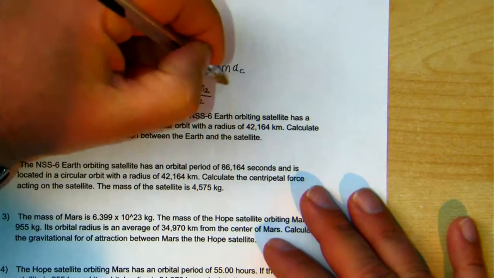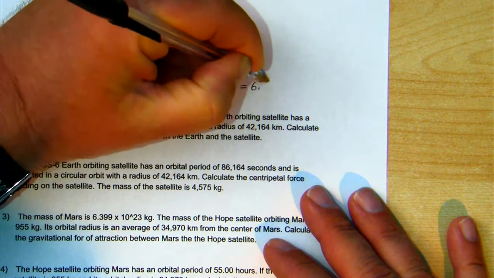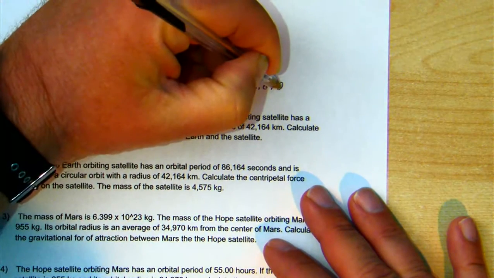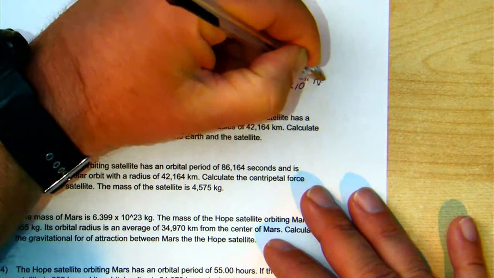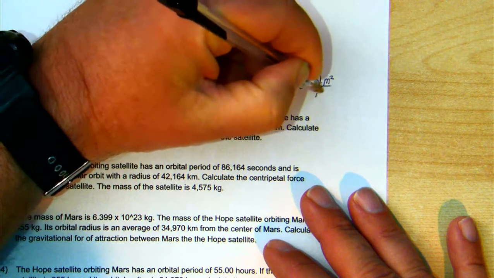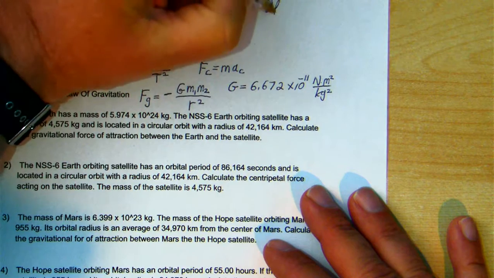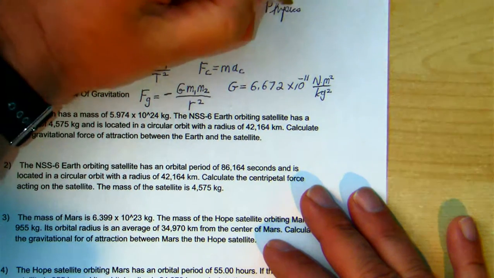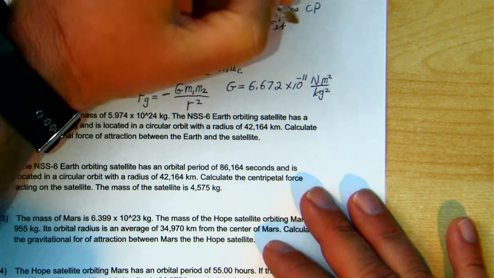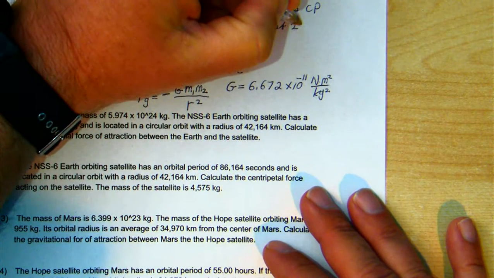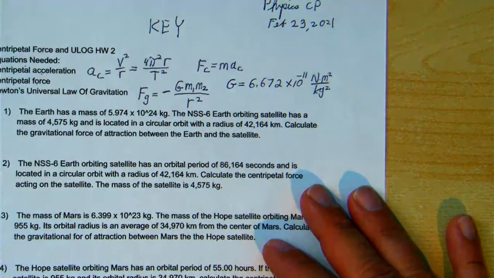And the one constant, capital G, has a value of 6.672 times 10 to the negative 11th power newton meters squared per kilogram squared. So anytime that you use these formulas, they're really set up for you to convert them into units of kilograms and meters and seconds before you plug them into any kind of formula.